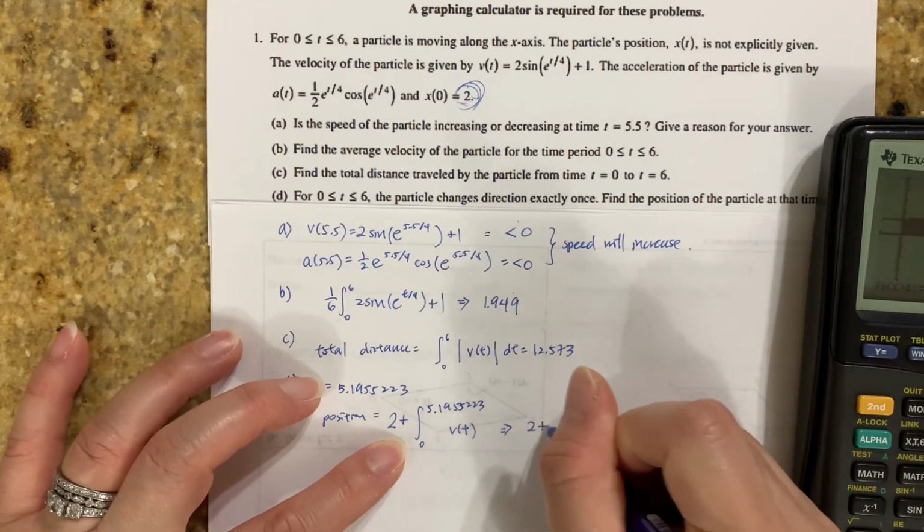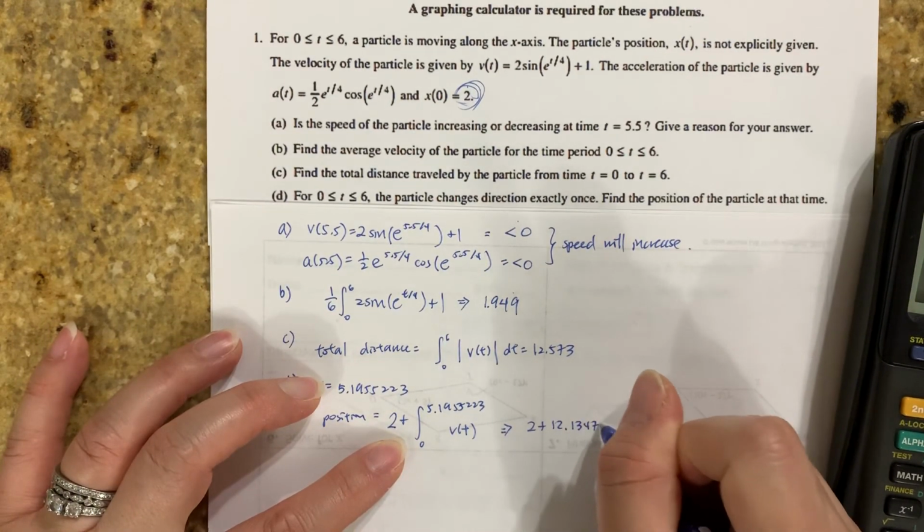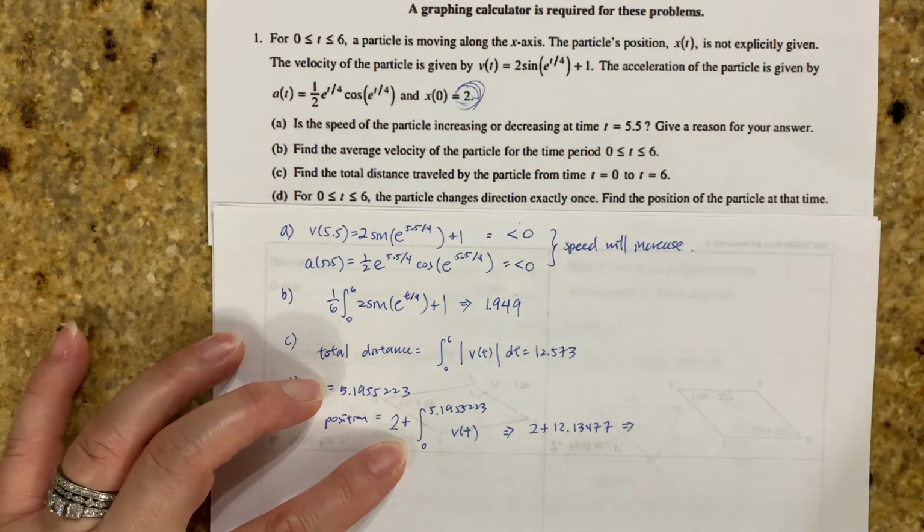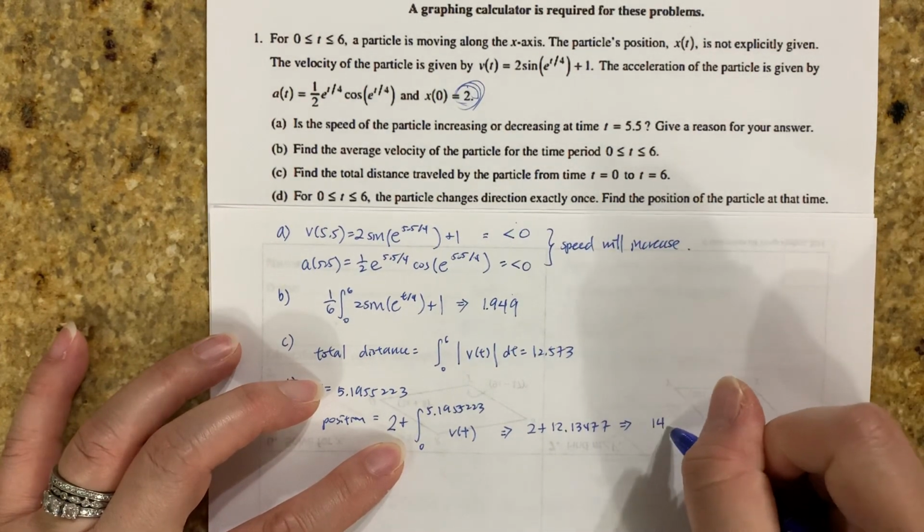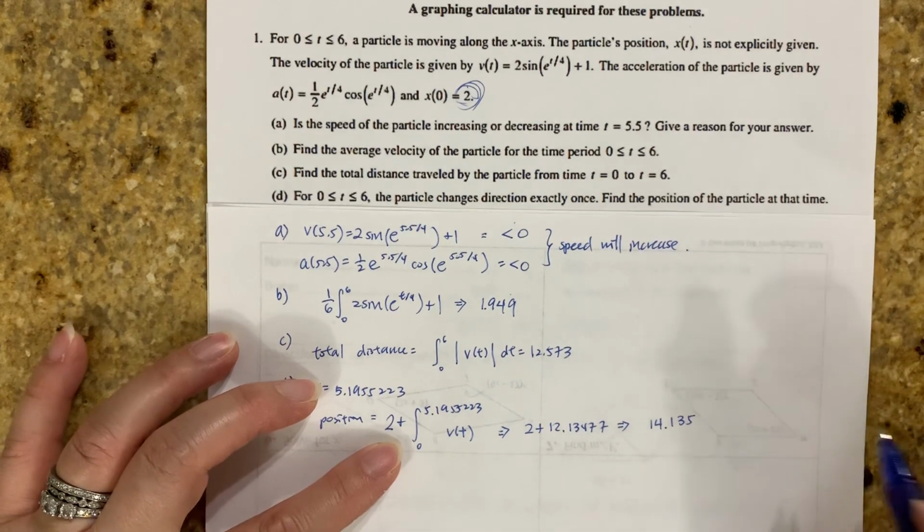So your answer is 2 plus 12.13477. So the particle's position at that time is 14.135. Okay, that's it for number 1.